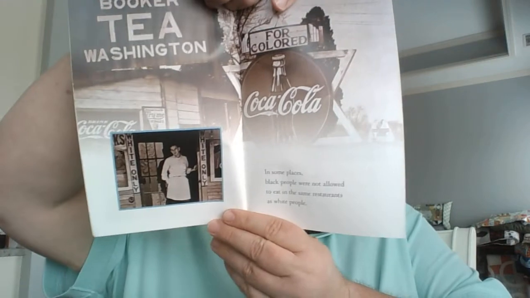In some places, black people were not allowed to eat in the same restaurants as white people. And in some places, black children and white children could not go to the same schools.